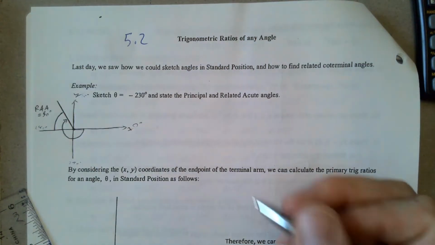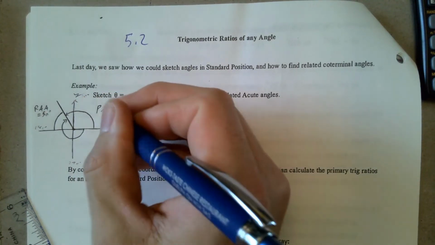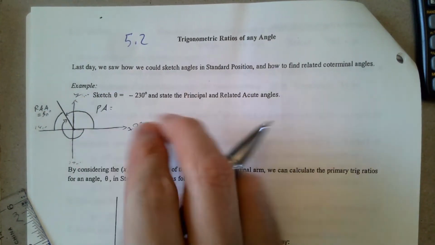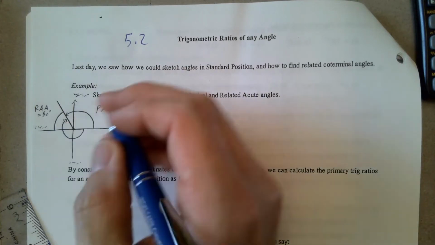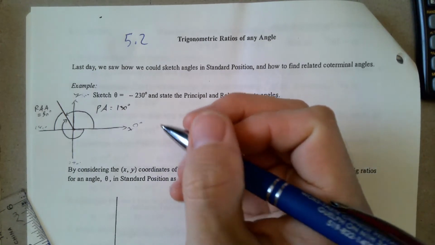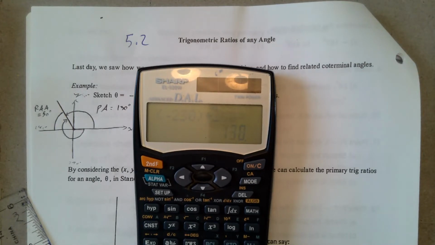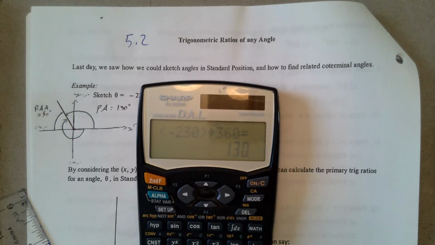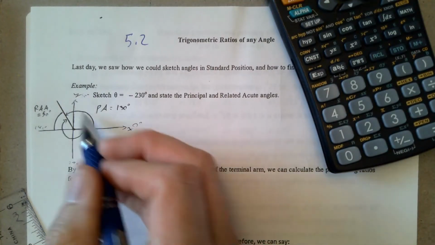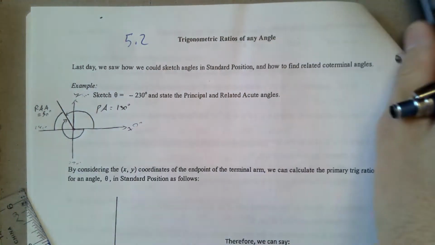Okay. And then from my related acute angle, I could get my principal angle by doing, I'll show my calculations off on the side here, 180 degrees minus 50 degrees. That's 130 degrees. Now, I could have calculated my principal angle first by doing negative 230 degrees plus 360 degrees and getting 130 degrees, and then find my related acute angle by doing 180 degrees minus 130 degrees. In this case, it's 180 degrees minus 130 degrees because I want to know how short of a half rotation I am.